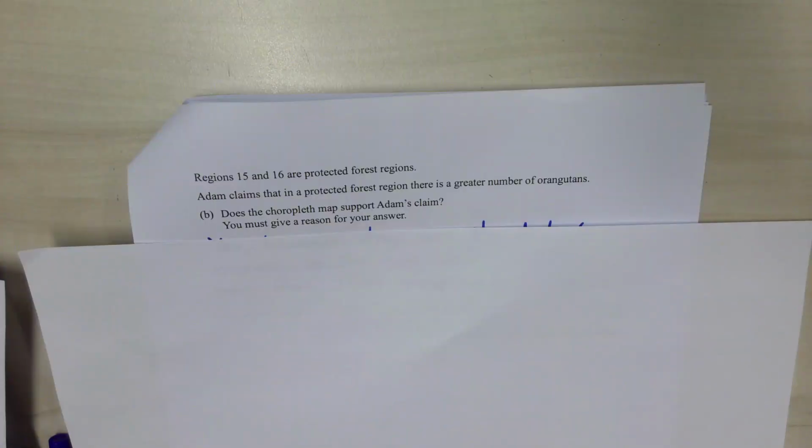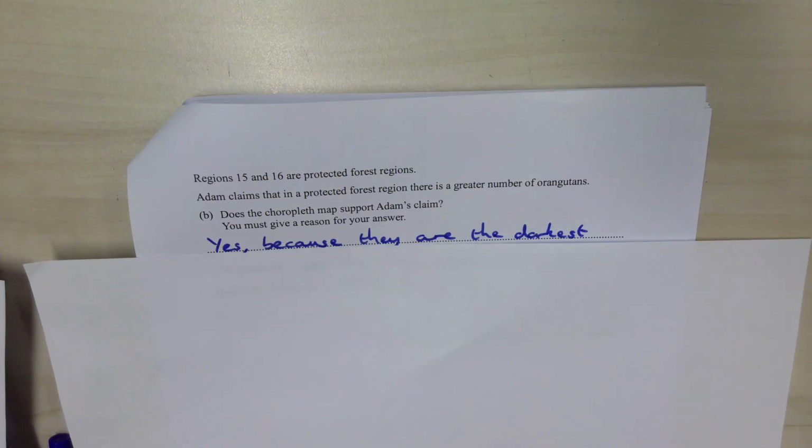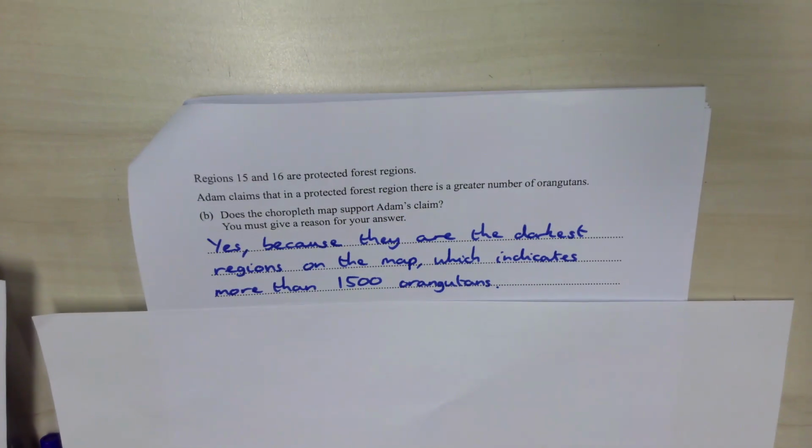And finally then for part B, we're told regions 15 and 16 are protected forest regions. Adam claims that in a protected forest region there is a greater number of orangutans. We're asked if the chloropleth map supports Adam's claim, and we must give a reason. Now I've decided that yes, it does support the claim, because those areas, so area 15 and 16, are the darkest regions on the map, which indicates that there are more than 1,500 orangutans in each of those areas.